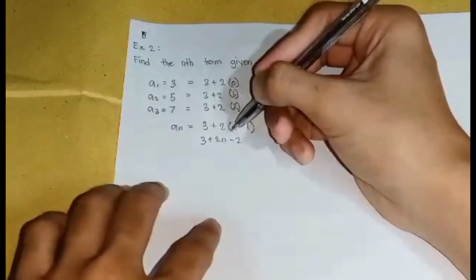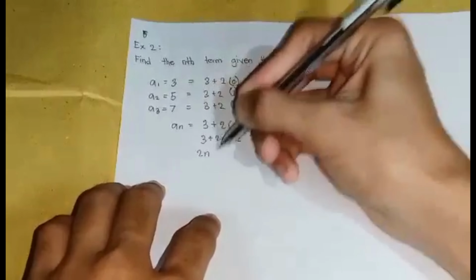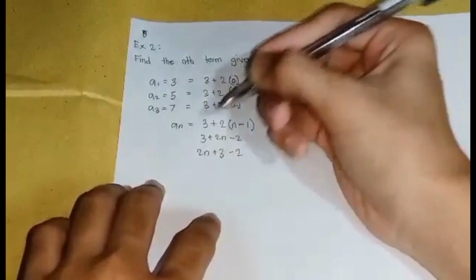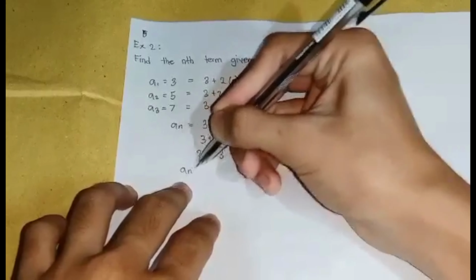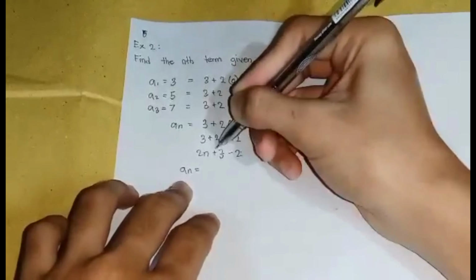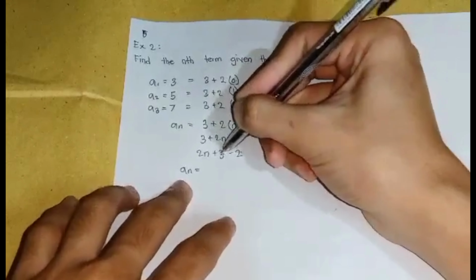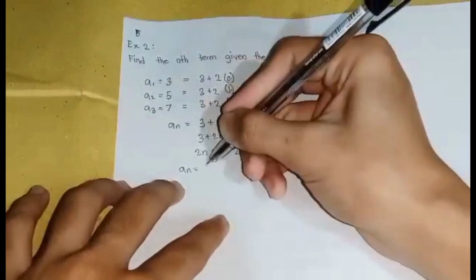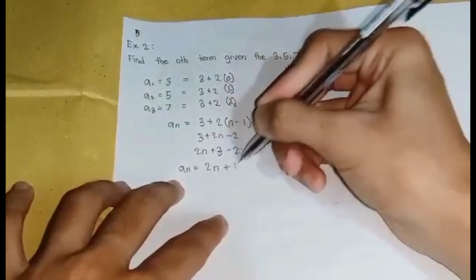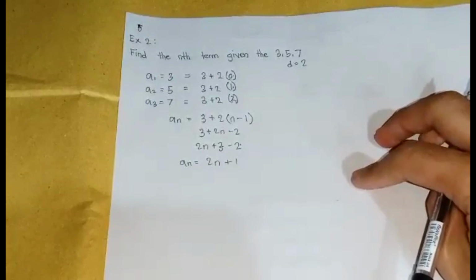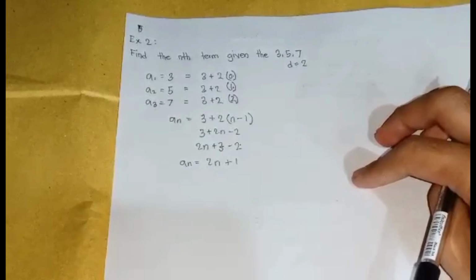Ngayon, mauuna yung may variable, 2n plus 3 minus 2. Ang magiging sagot, so a sub n, 3 minus 2, mas malaki si 3, positive, kaya magiging positive ang sign. So, 3 minus 2 is 1, 2n plus 1. So, the answer is a sub n is equal to 2n plus 1.